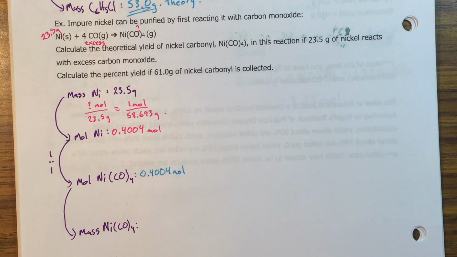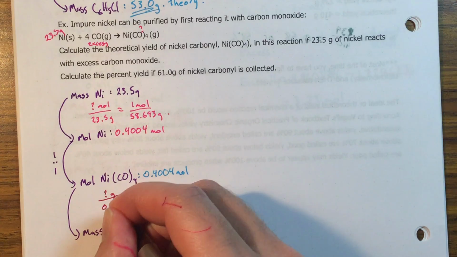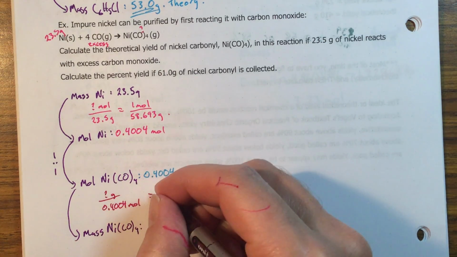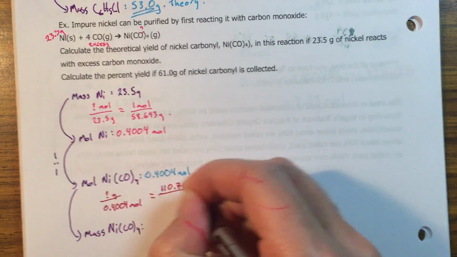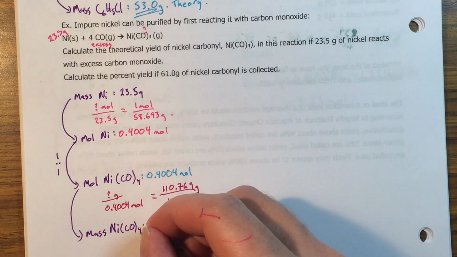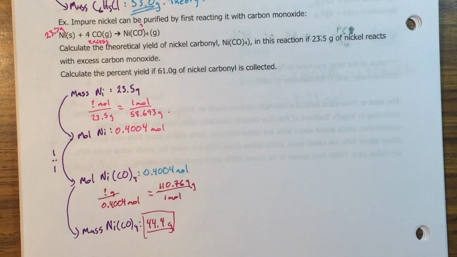Now we do our last one. How many grams will there be in 0.4004 moles if, I've got to do Ni(CO)4. Nickel is what? 58.693 plus to that 4 carbons, that's 12.011 times 4, plus to that 1.008 times 4, and I get a total of 110.769 grams in 1 mole. So I take that number, times it by that. I get 44.35 grams, 44.4 grams. That's my theoretical to the correct number of sig figs.